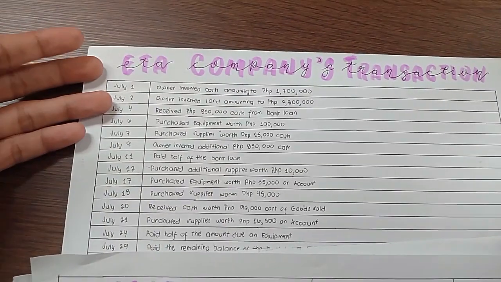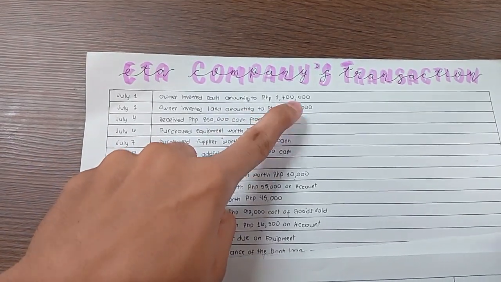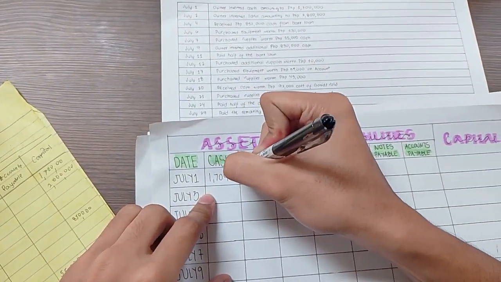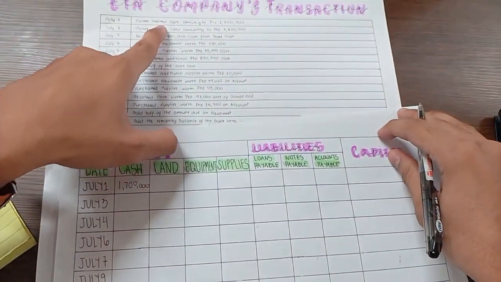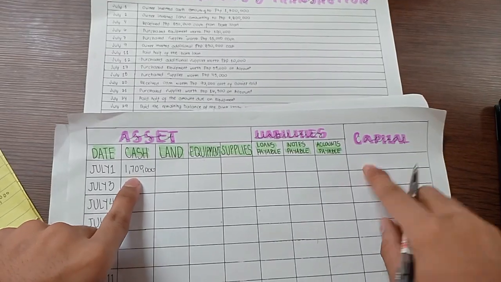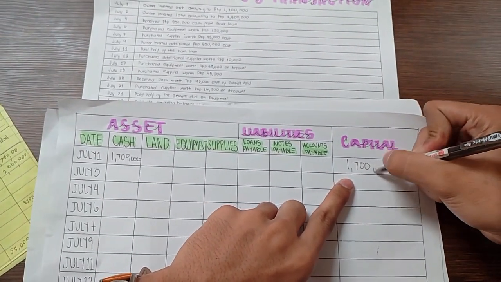Good day everyone. Today I'm going to show you how to solve the transactions of Eta company in the month of July. Here in July 1, the owner invested cash amounting to 1,700,000 pesos. So we put 1,700,000. Since it is an investment, it also leads to an increase in capital. Since the asset cash increases, capital also increases, so we put 1,700,000.